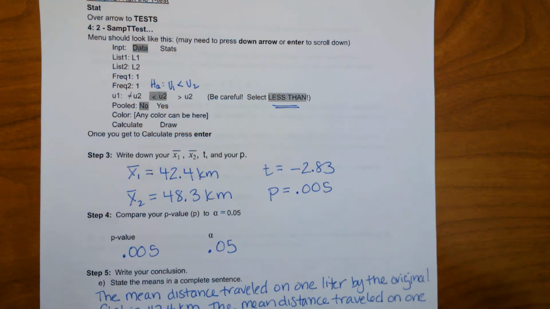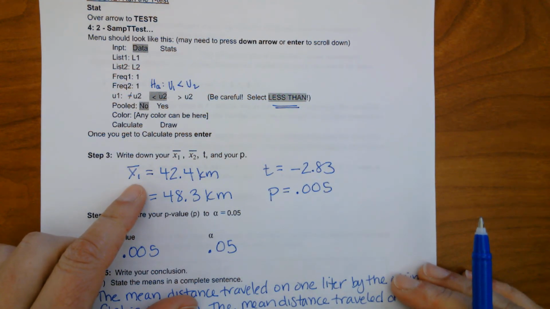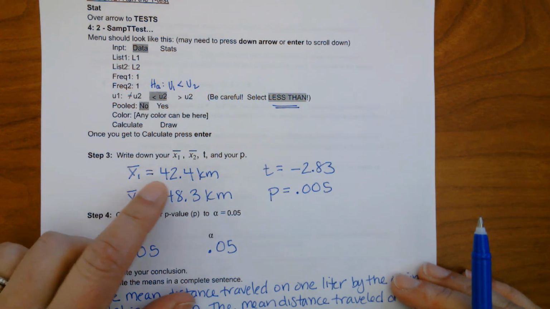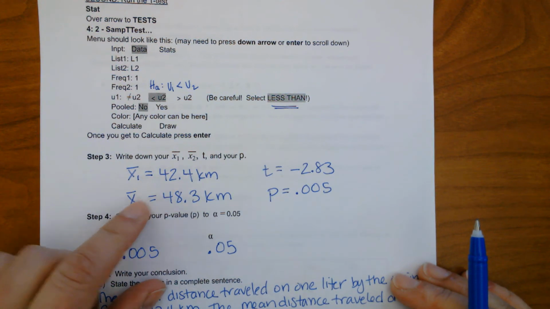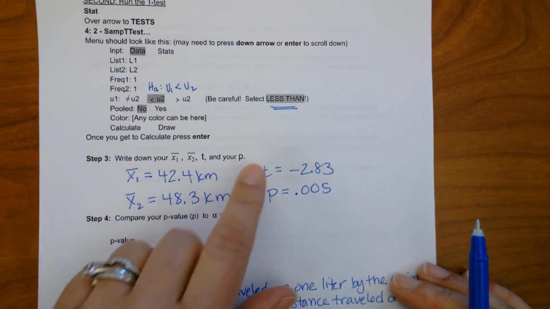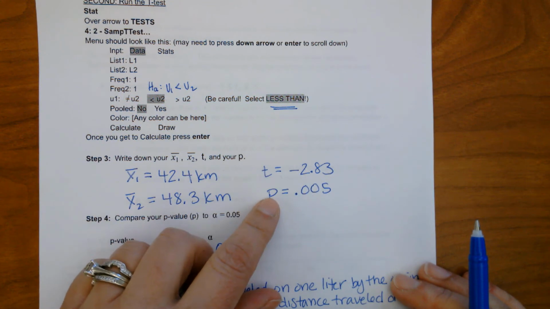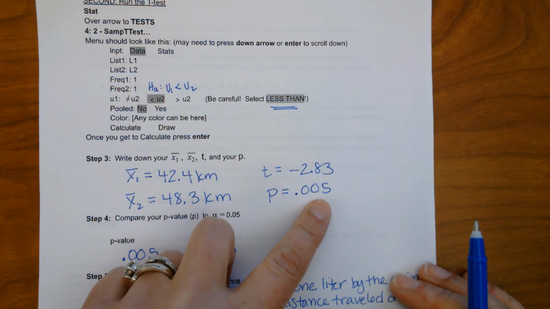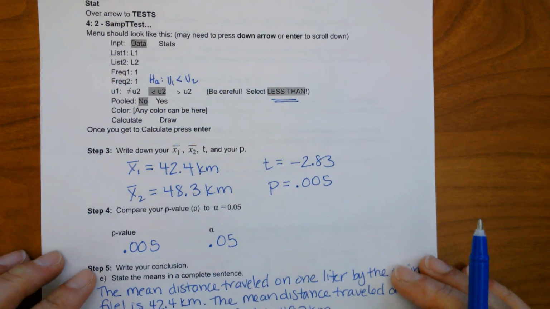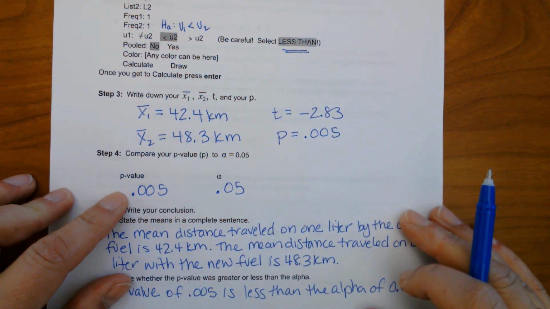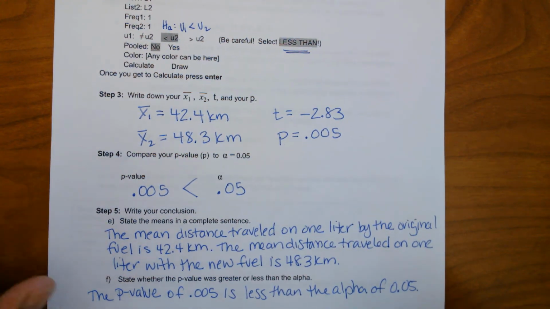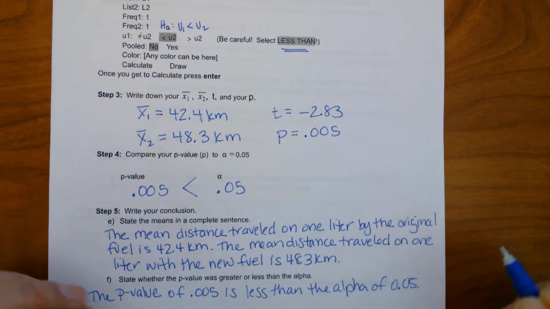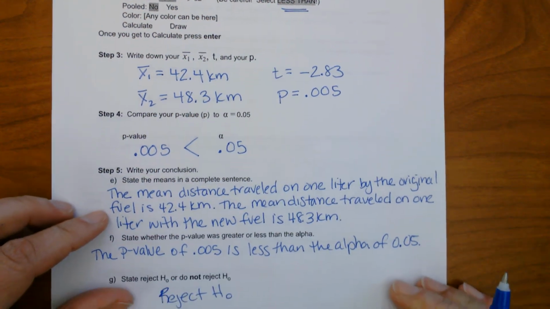Your numbers on your graphing calculator should be as follows. X bar 1, the mean of the original, is 42.4 kilometers. The mean of the second, the new, is 48.3 kilometers. Your T is negative 2.83, and your P, I went to the third decimal place because it is so small. We're going to be comparing that to our 0.05, and you're right, it is less than. Low p-value, reject H0. All right, let's write our conclusion.